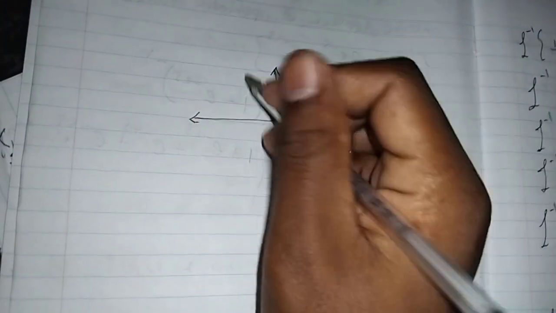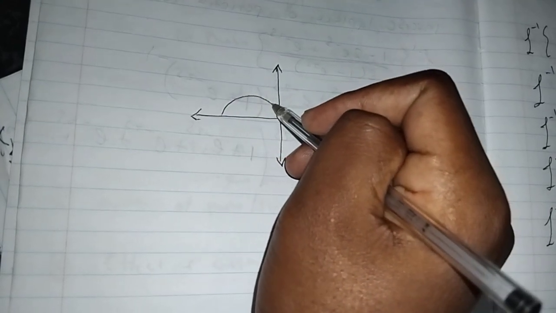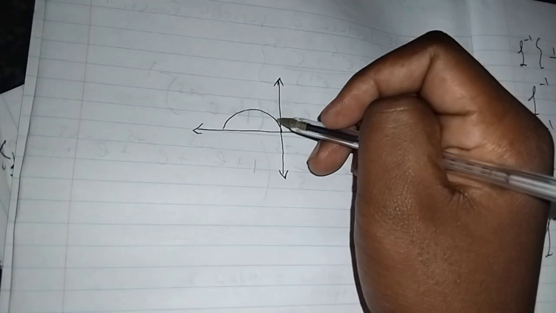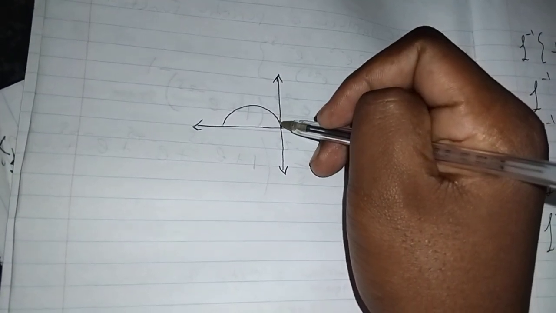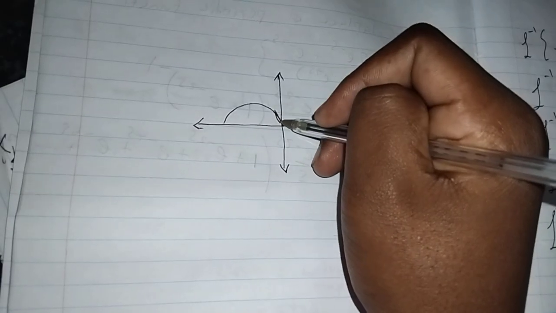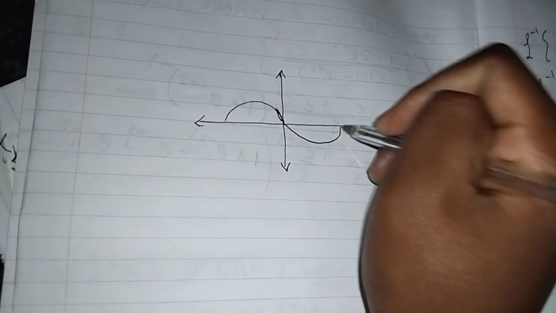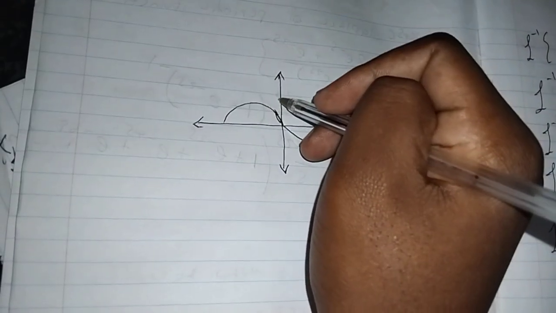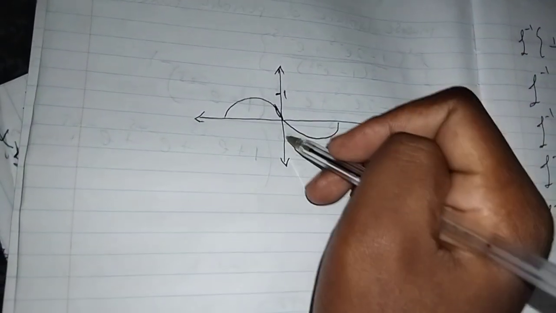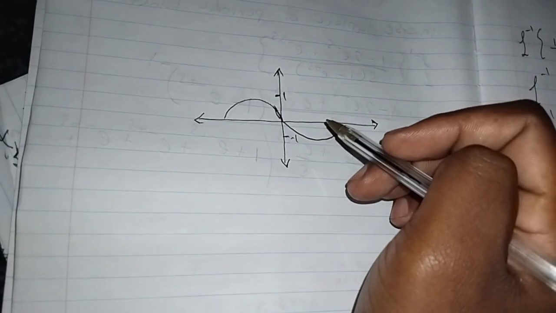The sine graph looks like this, and it passes 0 here. The sine graph turns back, and it's usually equal to 1 at the turning point and turns where it's -1. This is the sine graph.